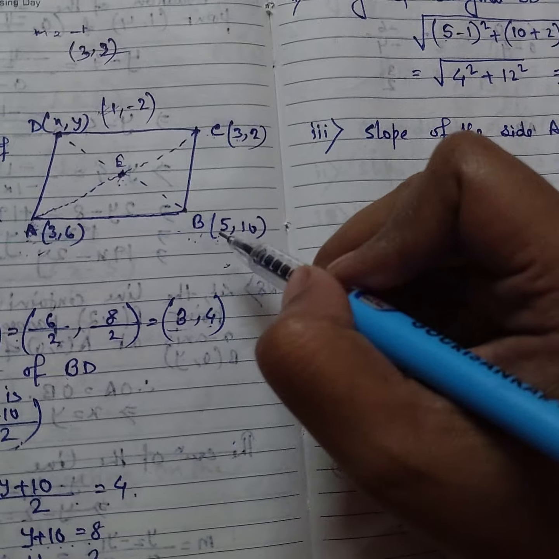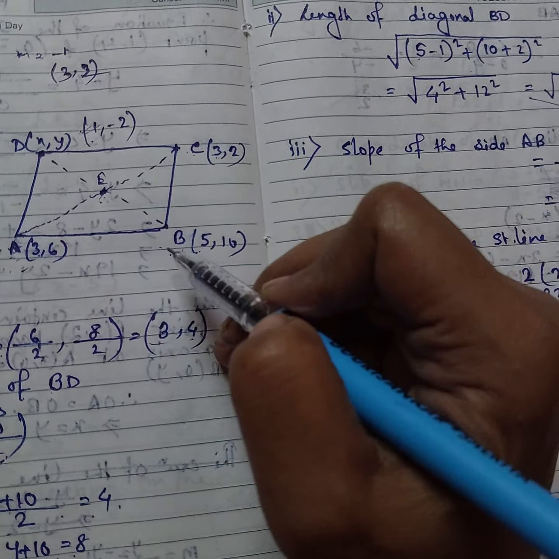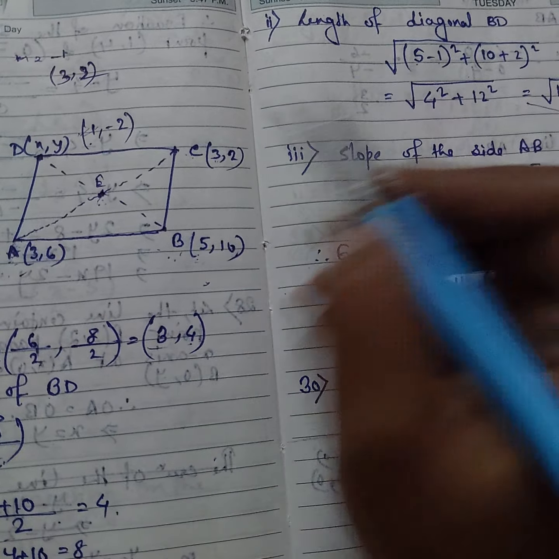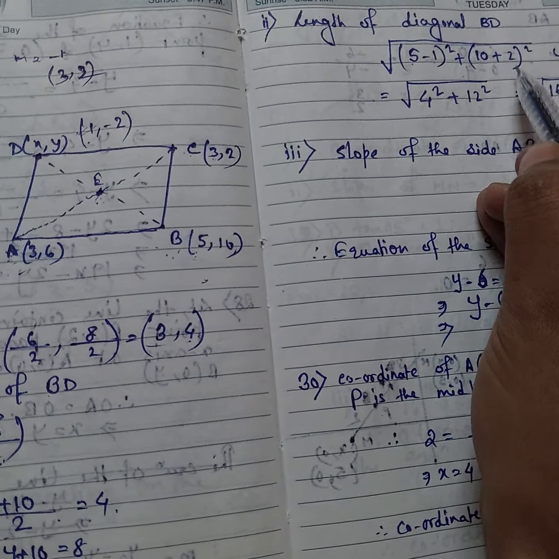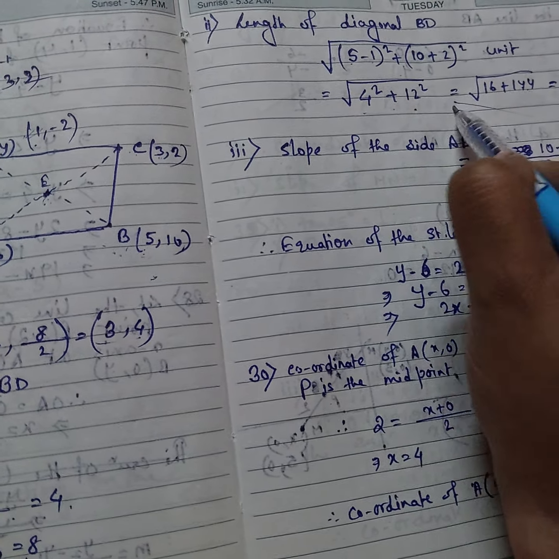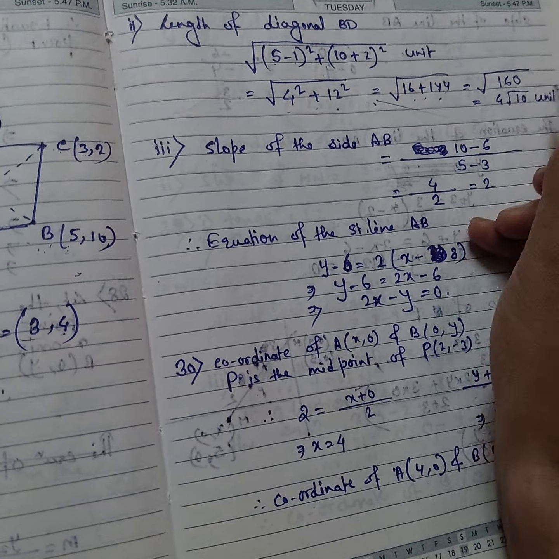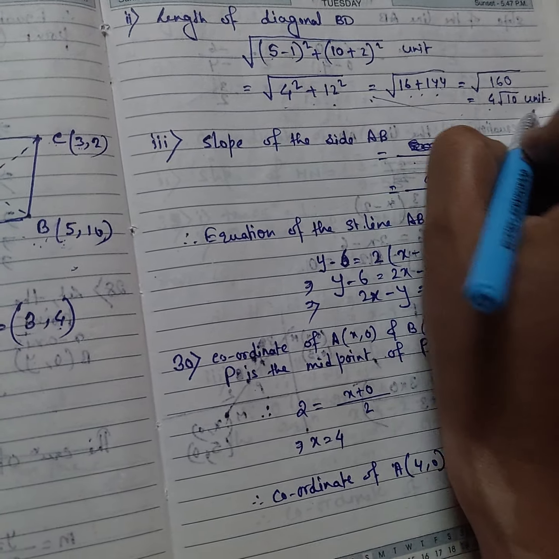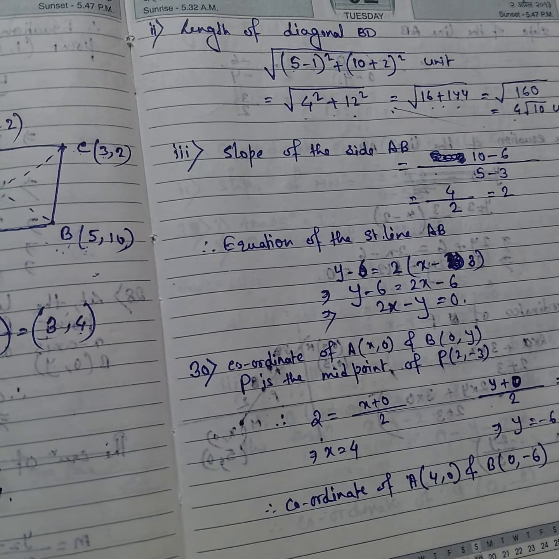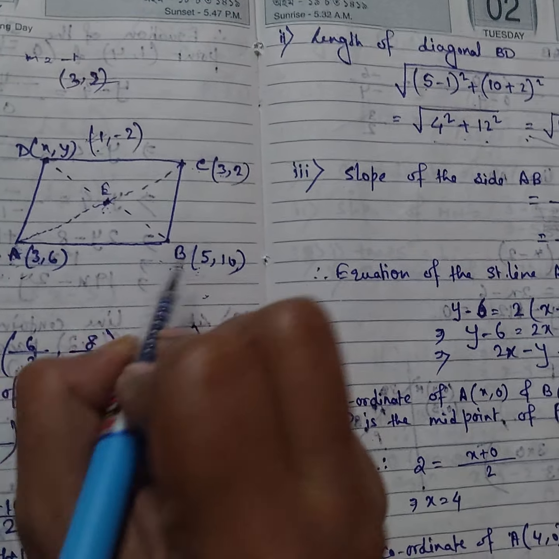So that is (x2 minus x1) whole square plus y2, that is 10, minus of minus 2, that means plus 2, whole square, root under. So root under 4 square plus 12 square is equal to root under 16 plus 144, that is root under 160, which is equal to 4 root 10 units. This is the length. Now we have to find the equation of AB.